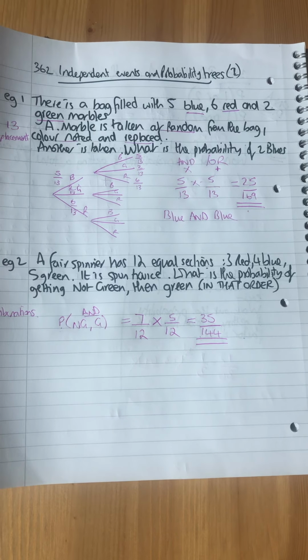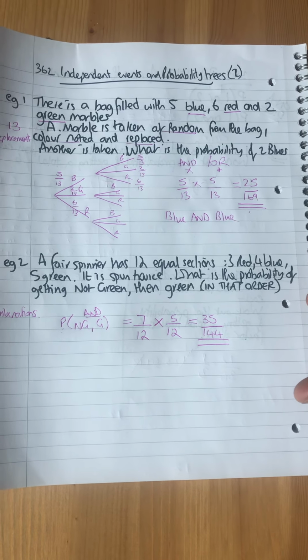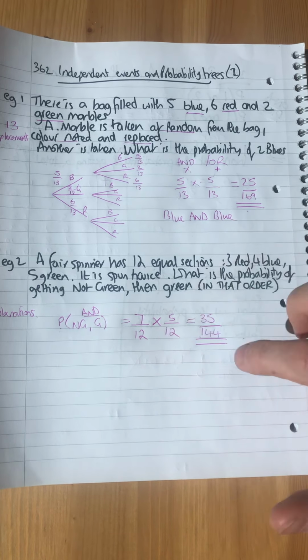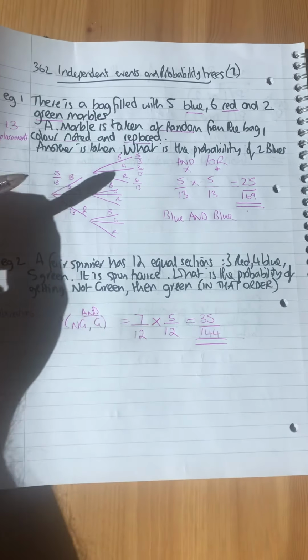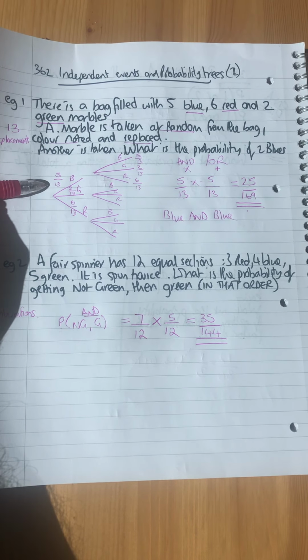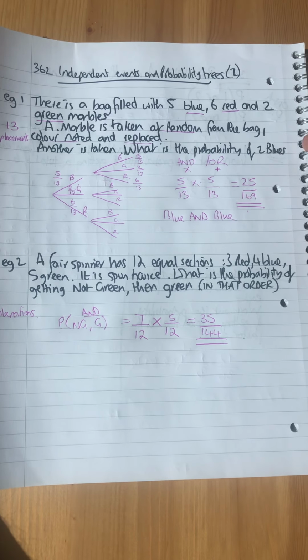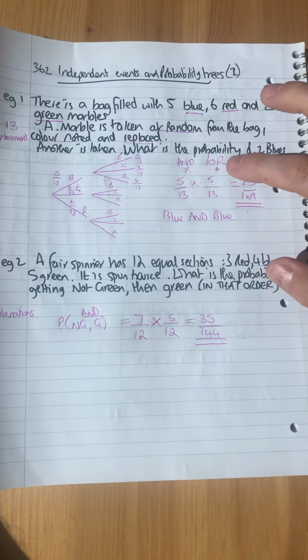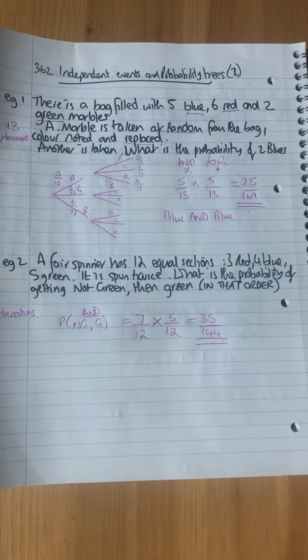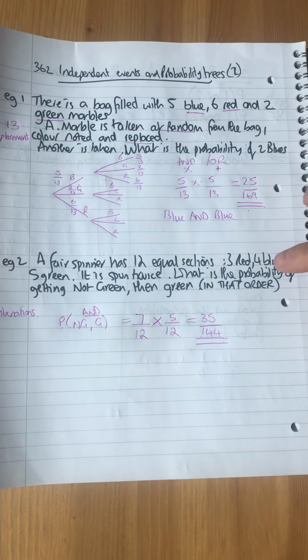And notice how much shorter the working out is, because most of the working out you're trying to do in your head by deciding what the probabilities are. So I could have done this first one using the same method. What's the probability of getting a blue? 5 over 13. What's the probability of getting a blue again? 5 over 13. And we know it's and, so you times them together. And I wouldn't need that tree diagram at all. Okay, so you decide now which method you prefer out of those two.